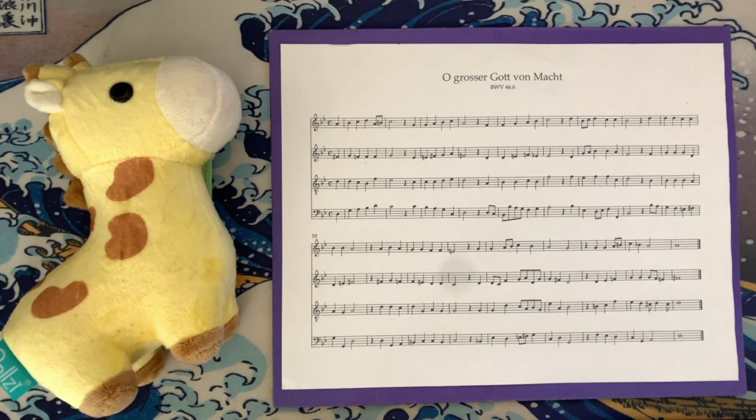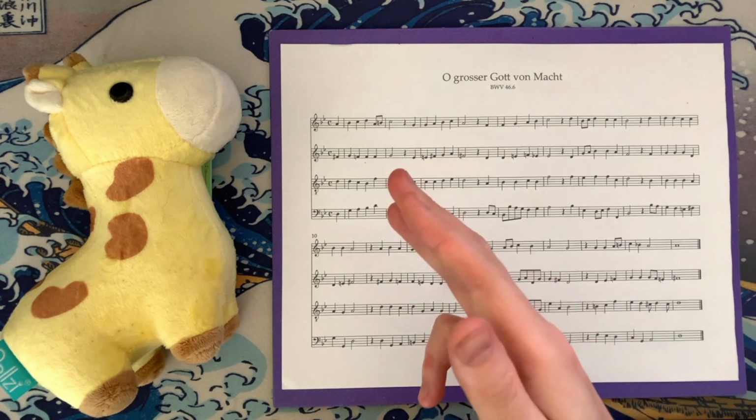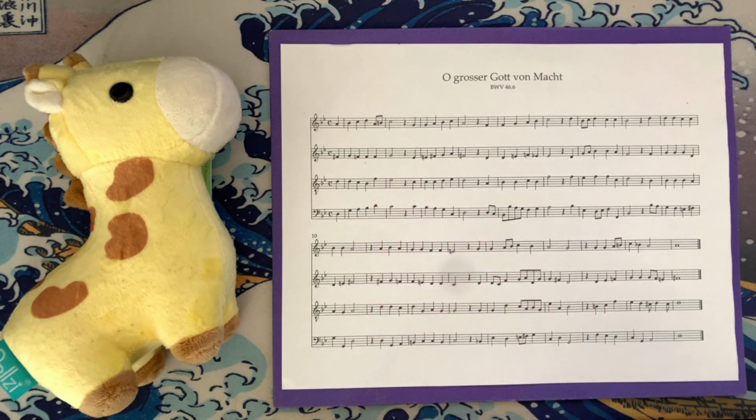Forrest here, again with another installment of my complete analysis of all of J.S. Bach's chorale harmonizations. Today we're looking at O großer Gott von Macht, which translates to, O God, great in your power. Now this chorale has instrumental interludes in between the choral phrases, but because the focus of my research and my analysis is on Bach's vocal writing, I took out the instrumental interlude.